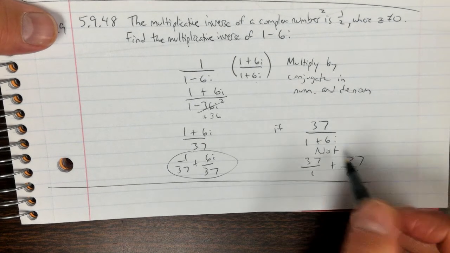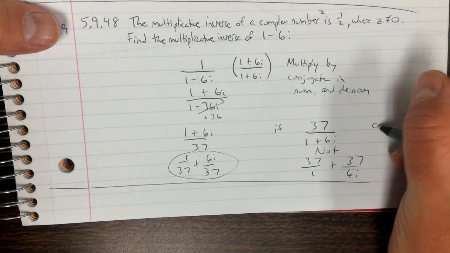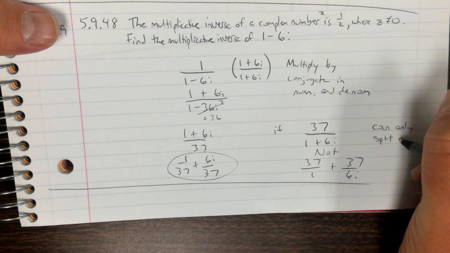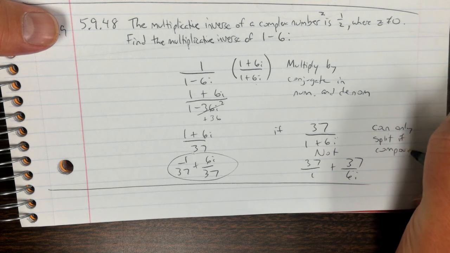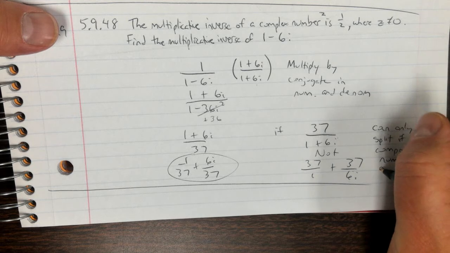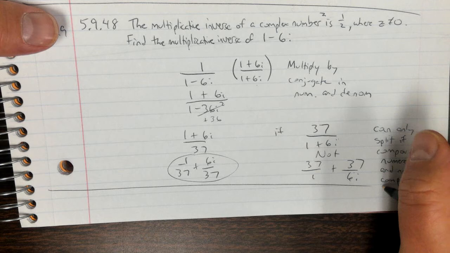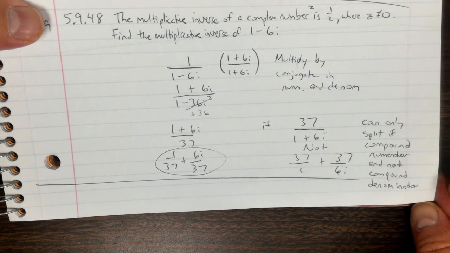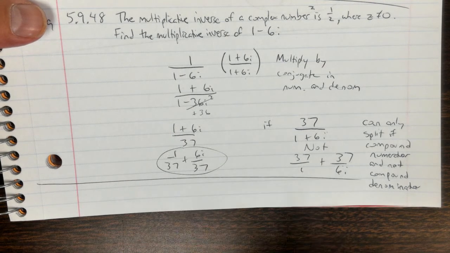You can only split it if you have a compound numerator and not a compound denominator. So in other words, this was fine to split, but this is not.